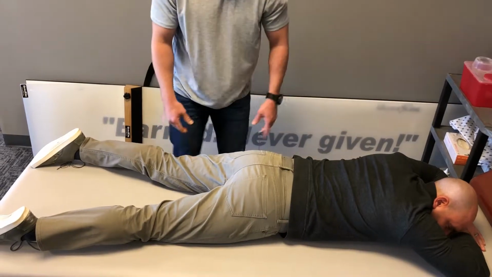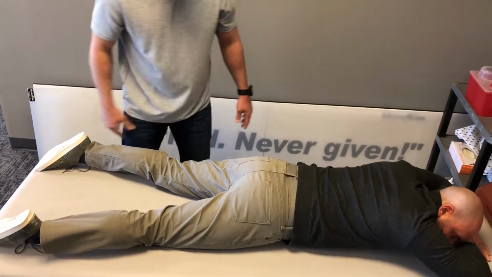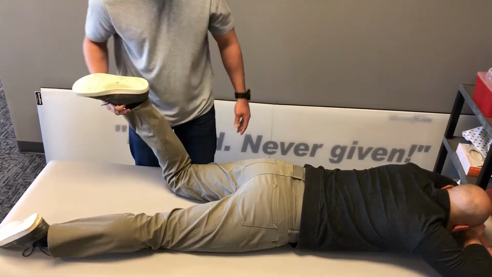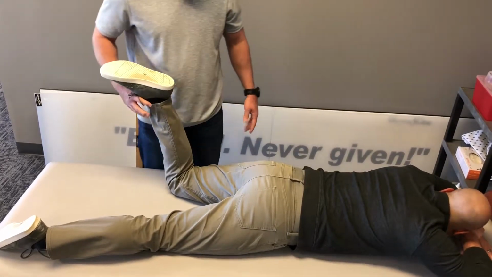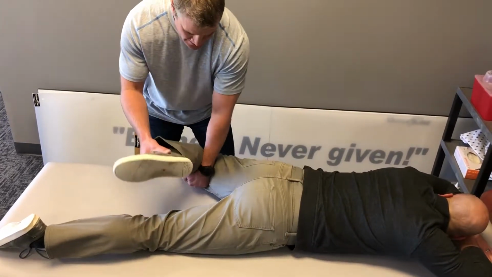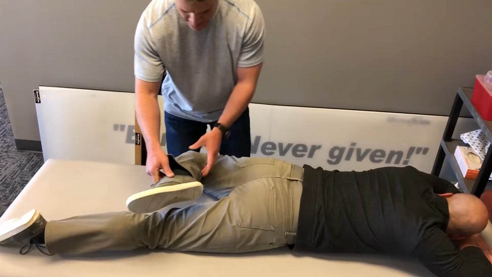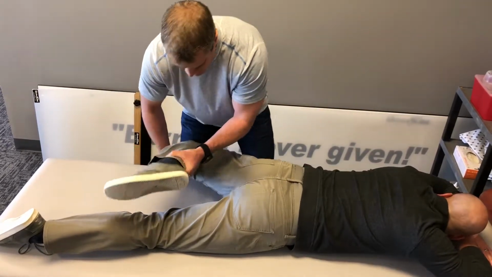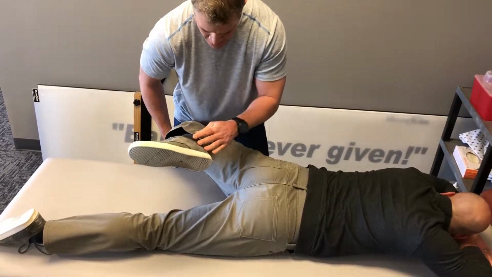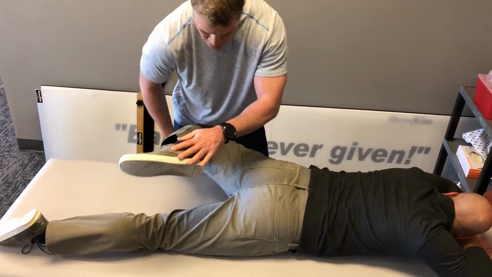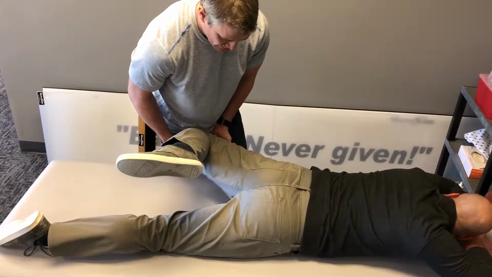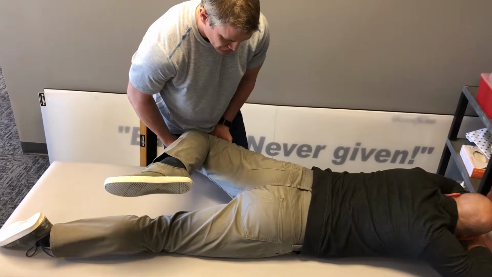Good. And we do that bilaterally, or wherever the weakness existed. And then for our PICs, externally rotate, hip flex, knee flex to 90 degrees. We're gonna lift, okay? And then Matt, I just relax that leg. Just relax. Now I just want you to unweight your leg from my hand into extension. Go ahead.